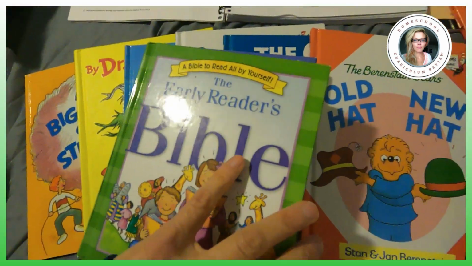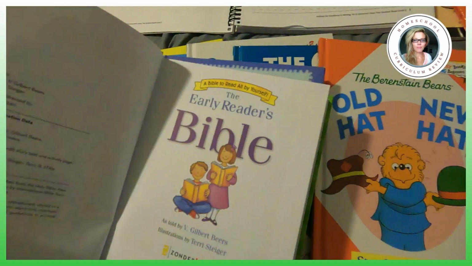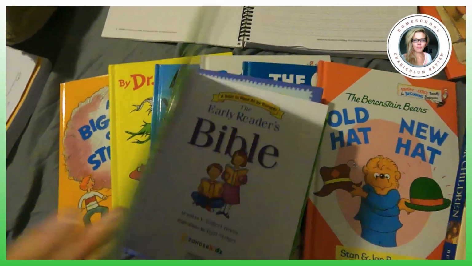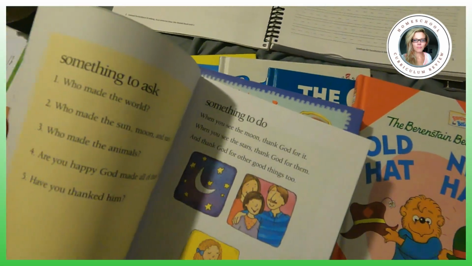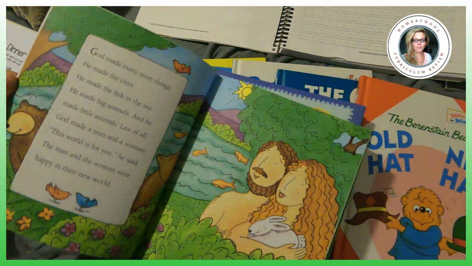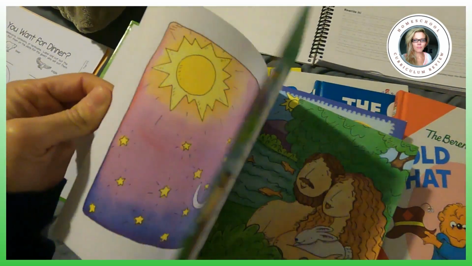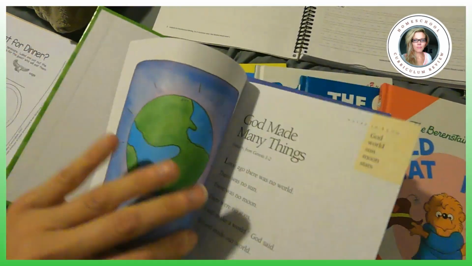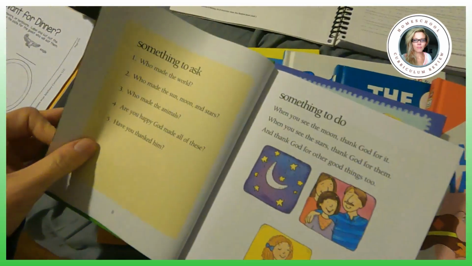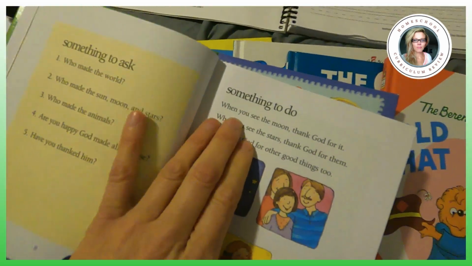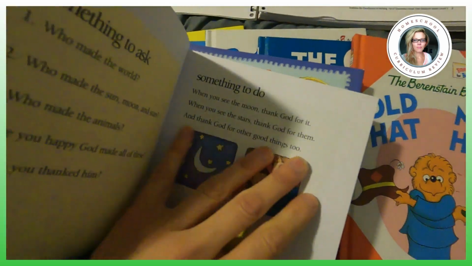That's what we use. And then we've also used this before when they were really little. It's good. It is the Early Reader's Bible, and what's great about it is it always has something to do. So it has something to ask and something to do. It tells you a story. So this starts with creation right here. God made many things, starts with creation. And then it says something to ask and something to do. When you see the moon, thank God for it. When you see the stars, thank God for them.